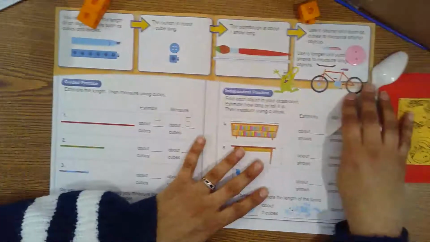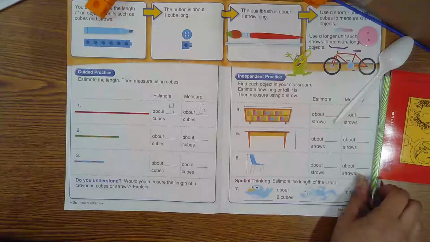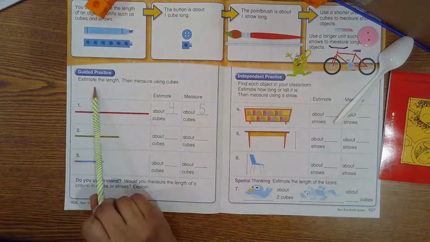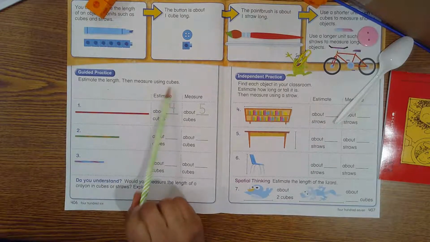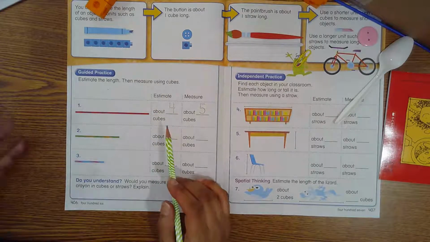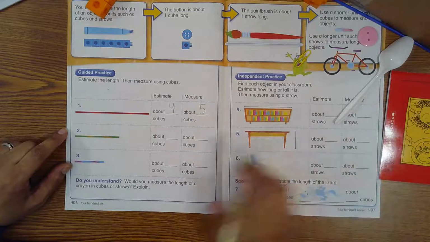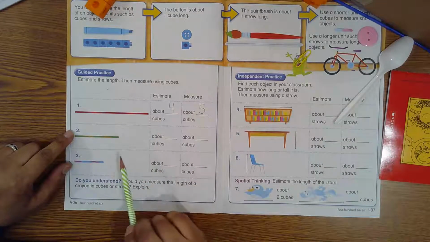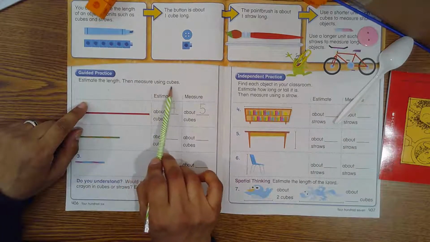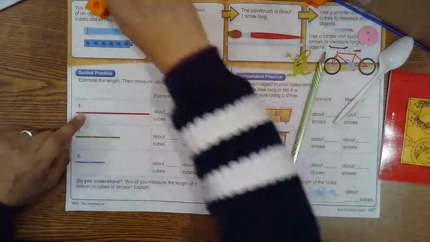All right, let's see the examples we have. We'll go through it quickly. Estimate the length, then measure using cubes. So remember, estimating means thinking or guessing or predicting the length, and then after that you use the measuring tools to measure the object that you have. Over here they want us to use cubes, so we need to use cubes to measure that.